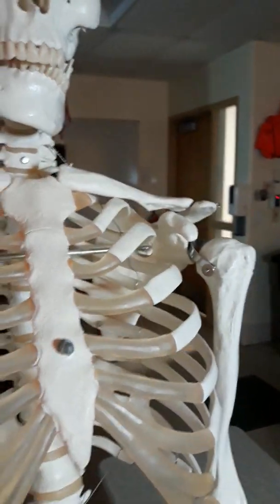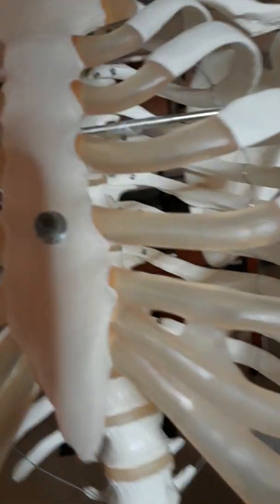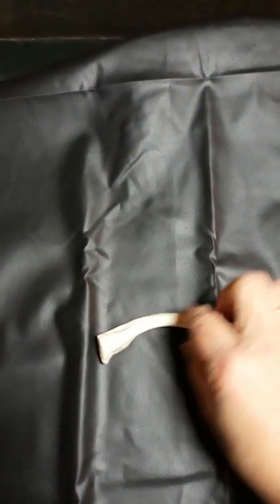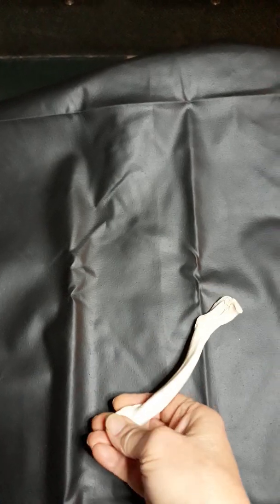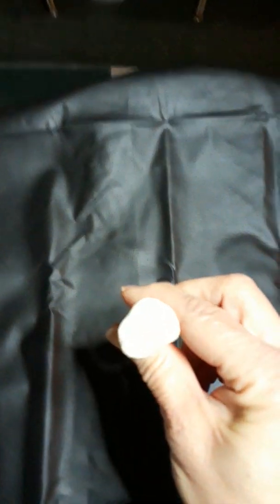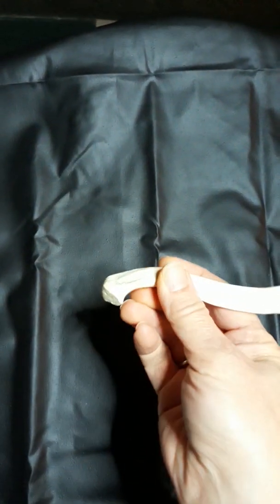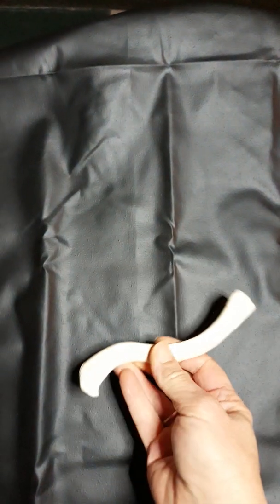So let's take a look, first of all, at what the clavicle looks like on its own. And so here's a picture of the clavicle itself. It has this wave-like shape, and the portion that articulates with the sternum is a little bit chunkier, and the portion that articulates with the scapula is a little bit thinner, not quite as thick. So this is our clavicle.